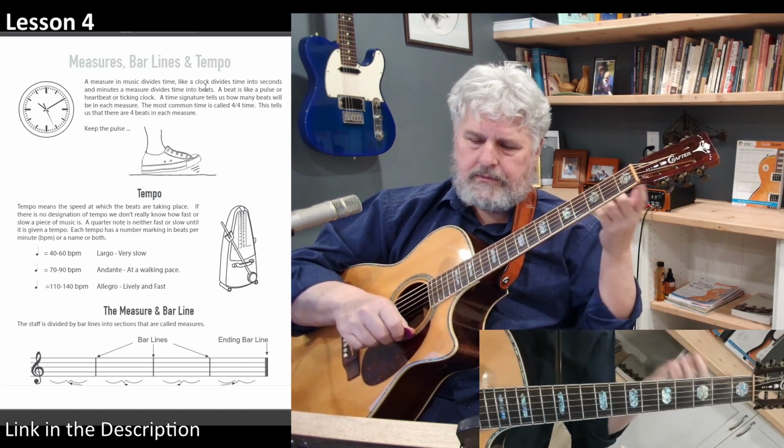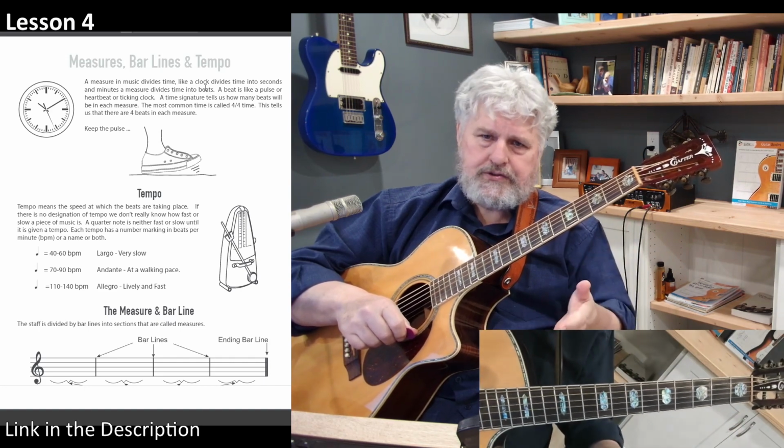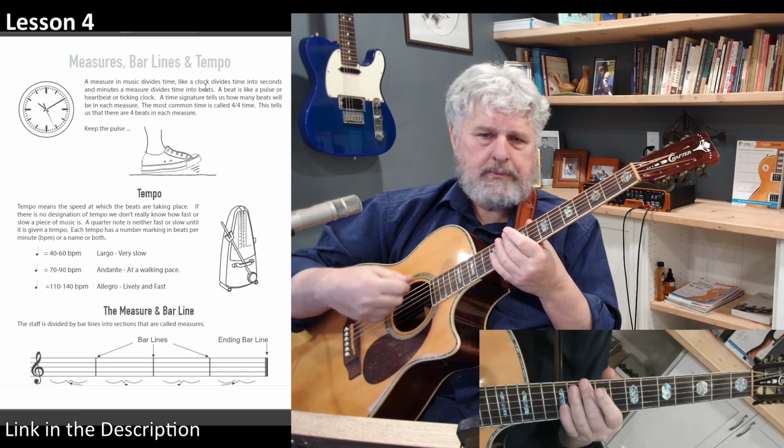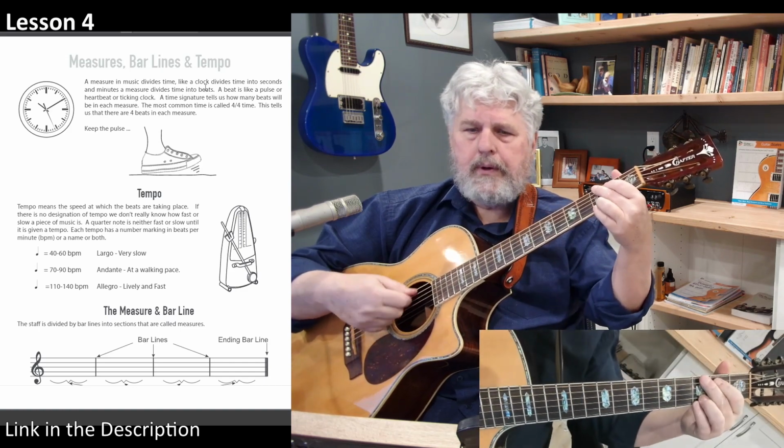I was just copying the pulse. But if I start to divide this a little bit more and play a rhythm, how about if I break it into eighths?